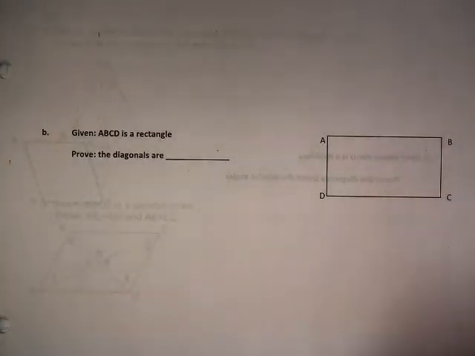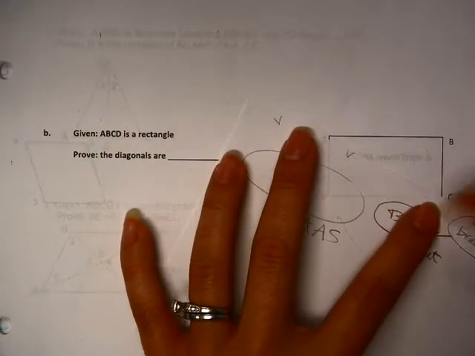Rectangle. We know this is a rectangle, so we can use our definition and our theorems that we have. And we want to prove that the diagonals are congruent. So let's first draw in the diagonals, because if I am proving the diagonals are congruent, clearly I need both diagonals, so we'll draw those in.